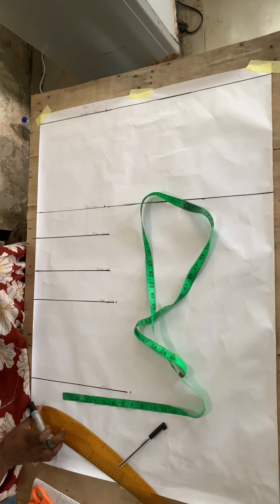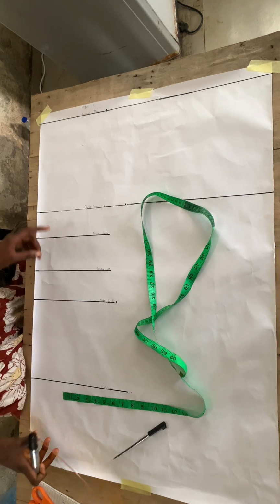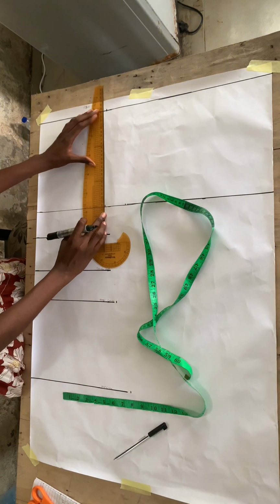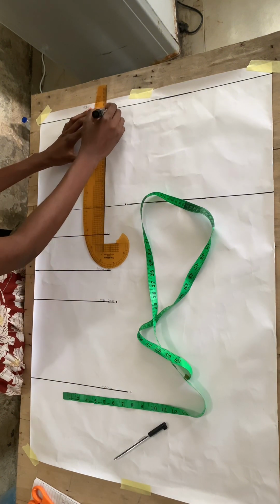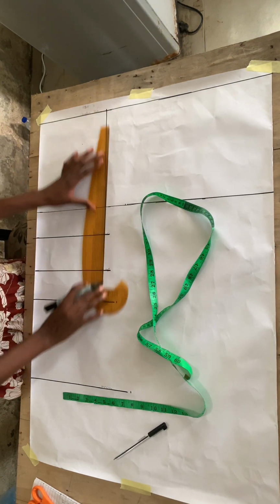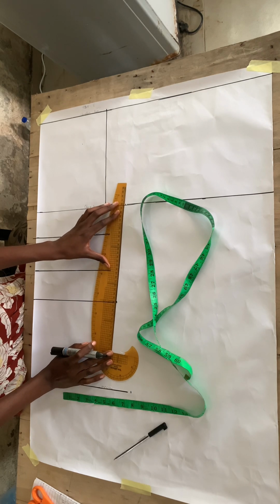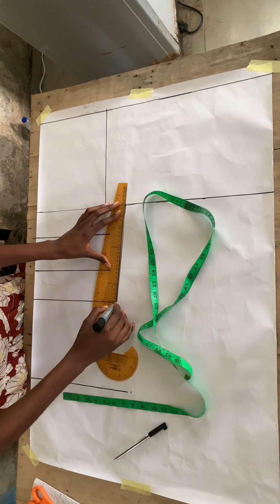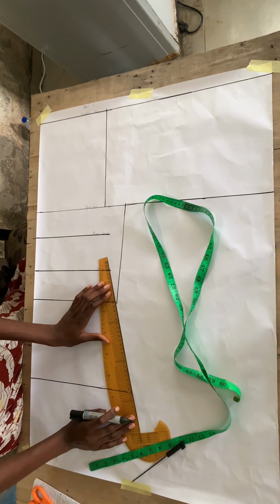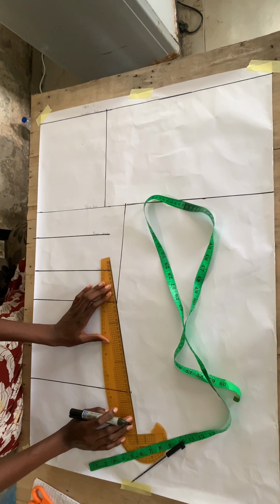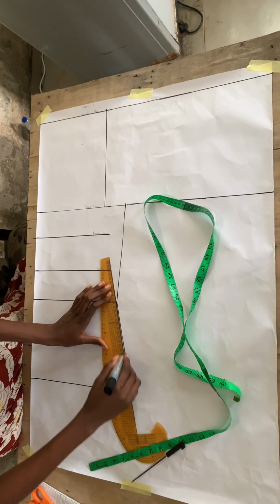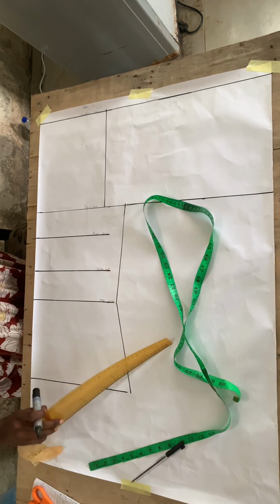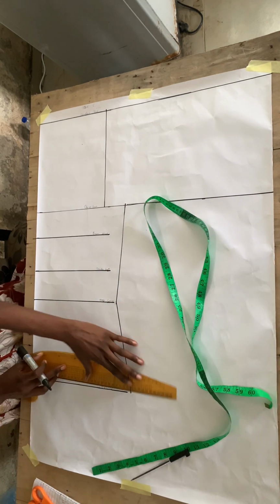After you've done that, just connect all those lines. So we first connect our shoulder line, that straight line up to our chest line. Then connect the bust point to your waistline, and then your waistline to your hip line. As you can see, our bodice pattern is already coming to shape. We already have the major body measurements on it.